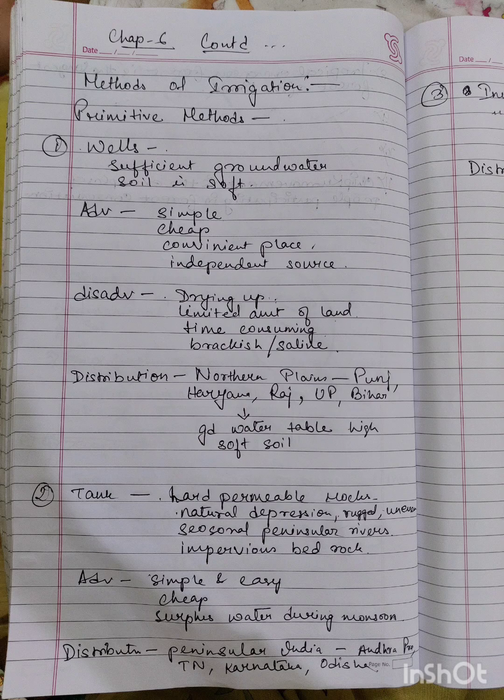So the advantages of this system are that it is very simple to dig a well, it is also very cheap, and it can be dug in any convenient place in the farm or anywhere near it, and it is an independent source. That is, it does not require any electricity or anything else. It is not dependent on any other source.